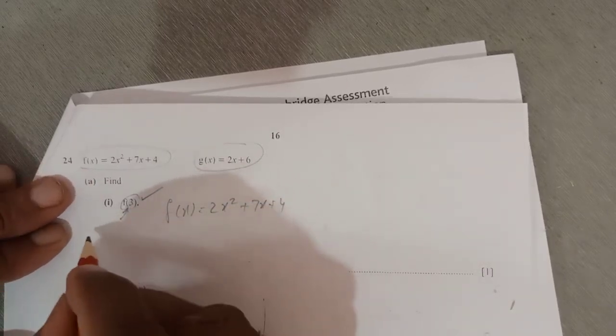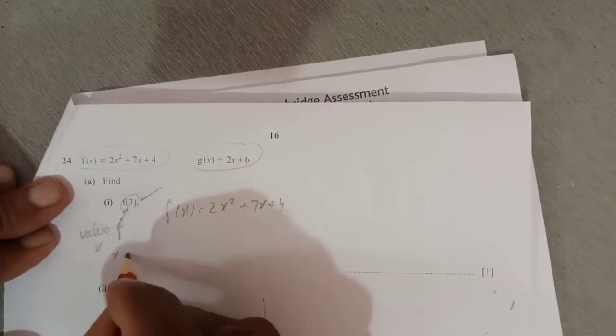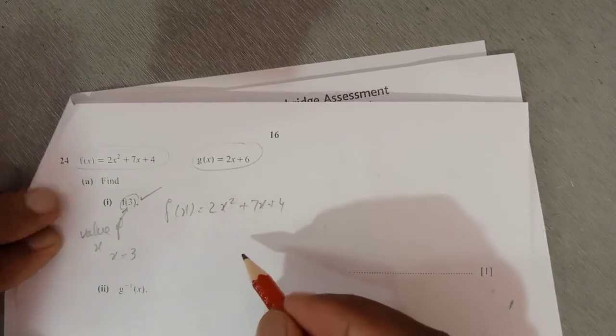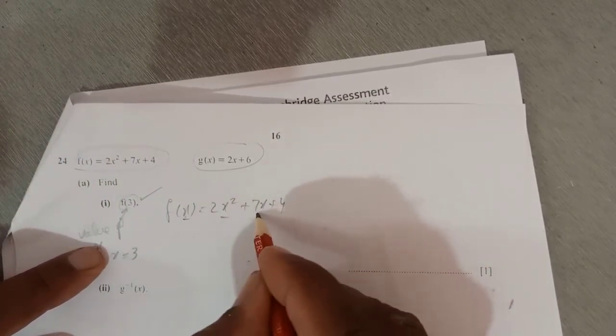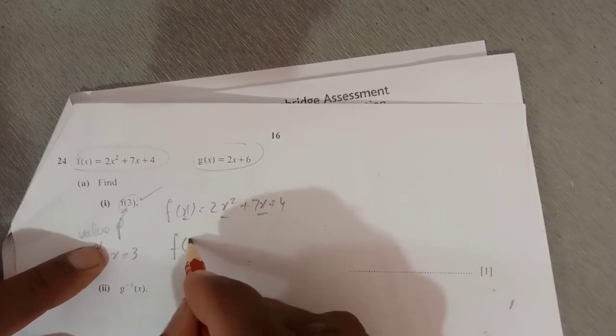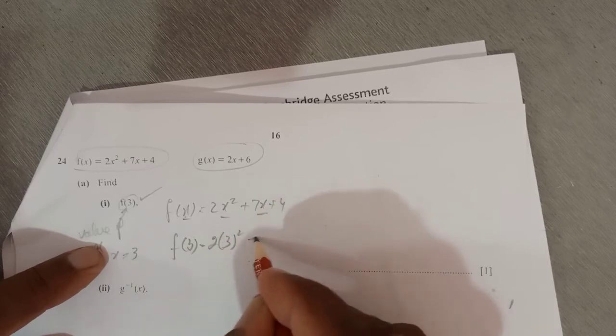This 3 is the value of x. It means I write 3 in place of x. Over here is x, over here is x, over here is x. I write 3 in place of x.